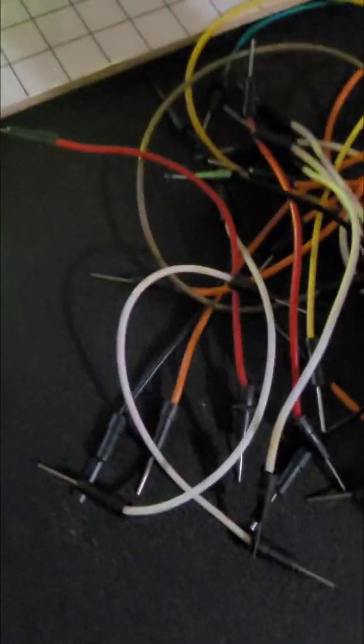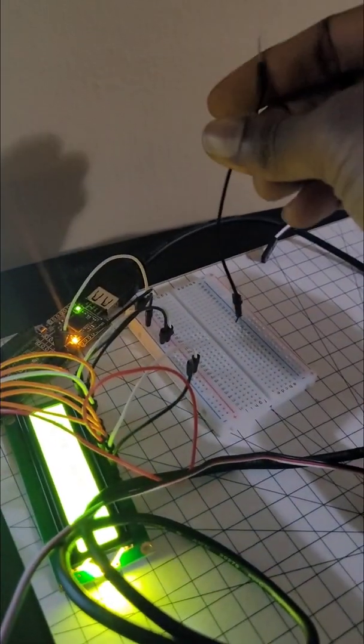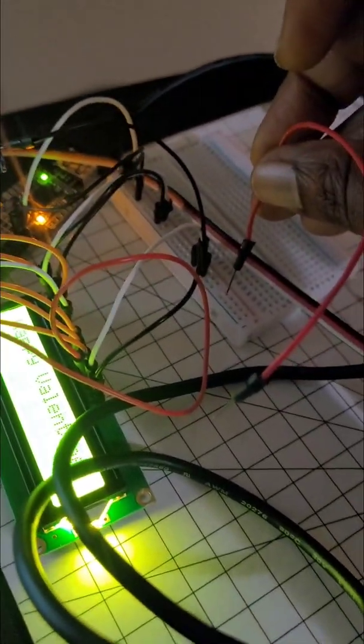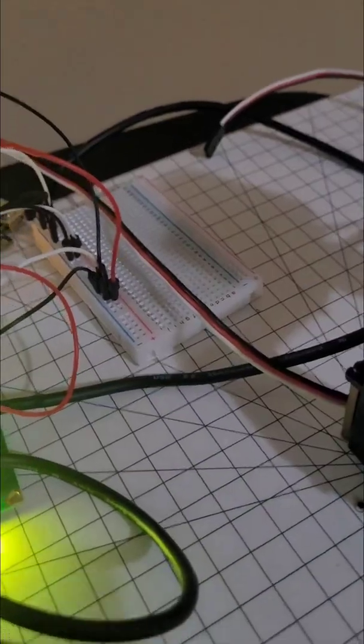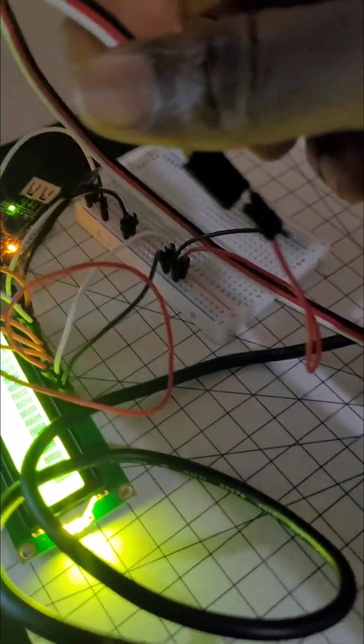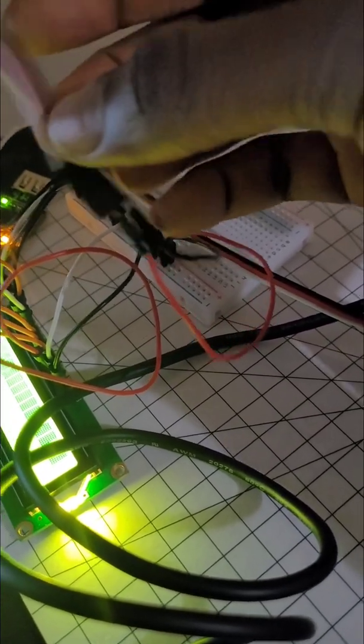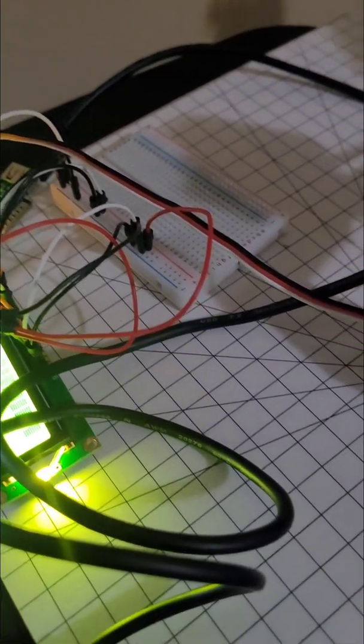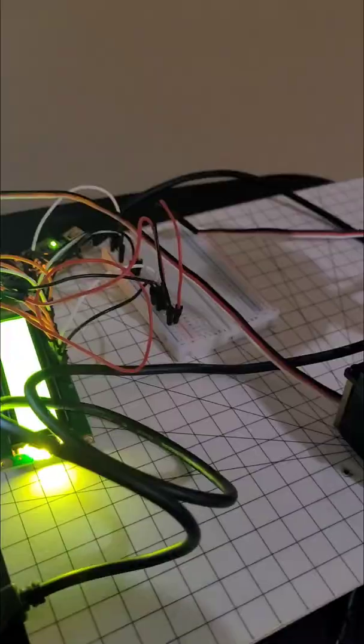I would like to use black for the ground. Black, then I'll connect it to the ground. Then we'll use the red and connect it to the live of the breadboard. We won't plug the white wire yet, so we'll do the same for the second servo. Black to the ground, red to the live.